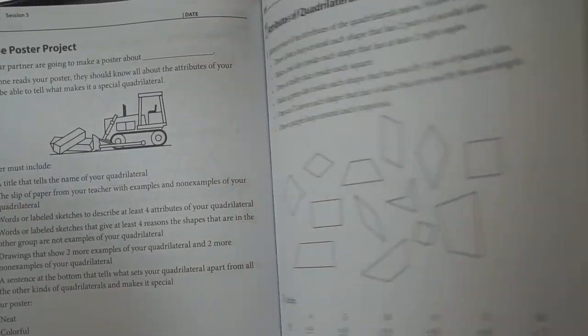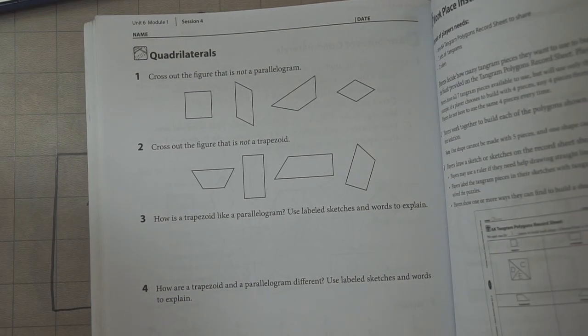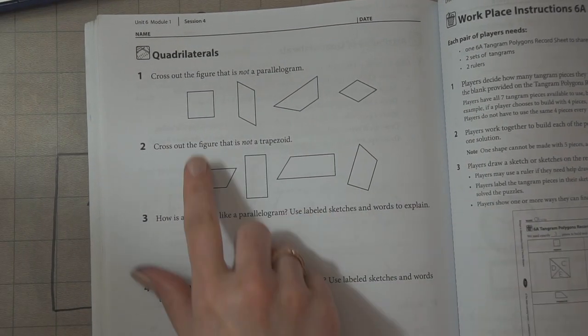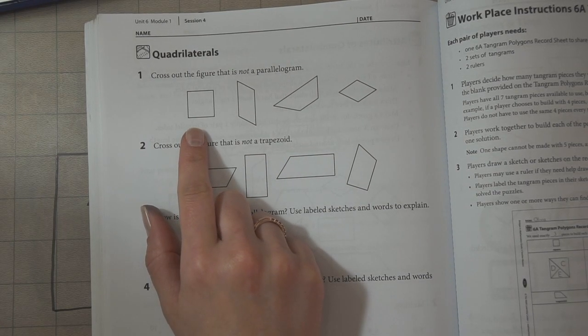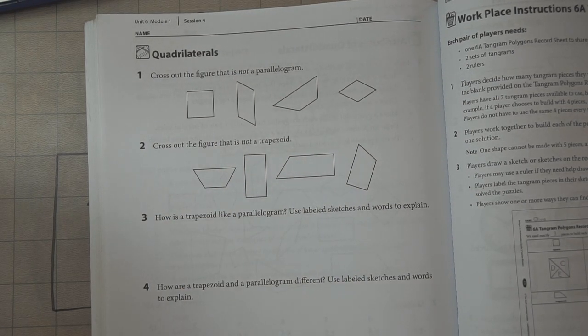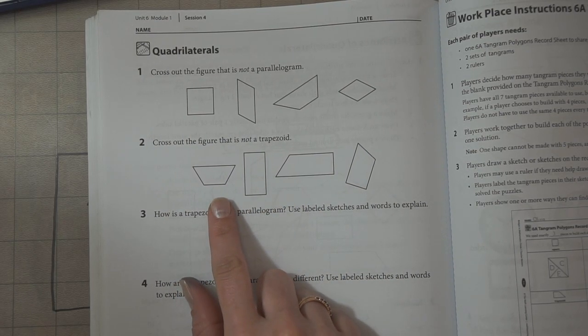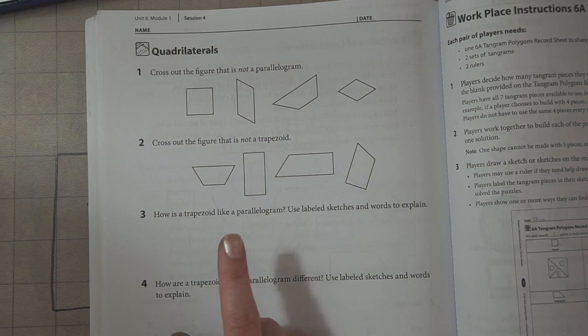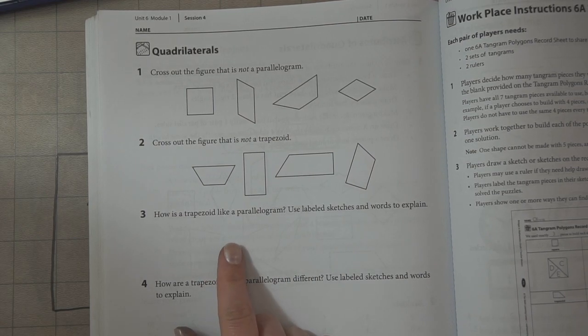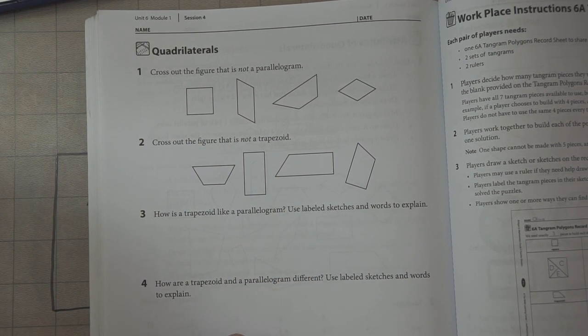Then you're going to turn the page to 192. On this page, it's asking you to cross out the figure that's not a parallelogram, or find the figure that's not a trapezoid. Down here, it wants you to use what you know to compare some shapes.